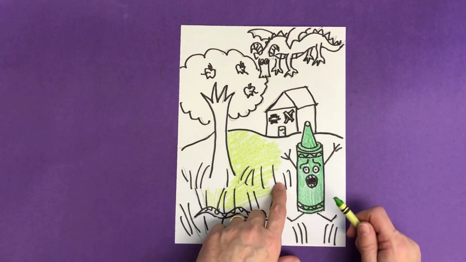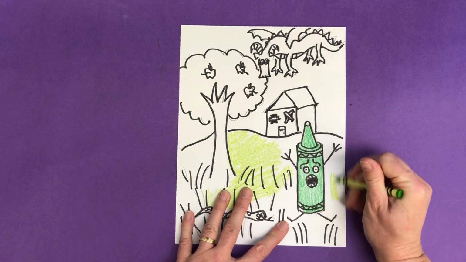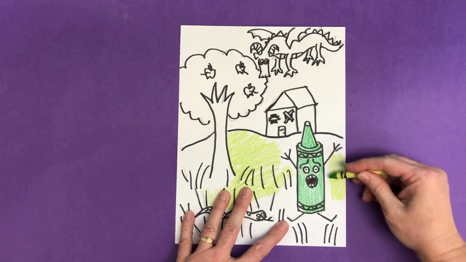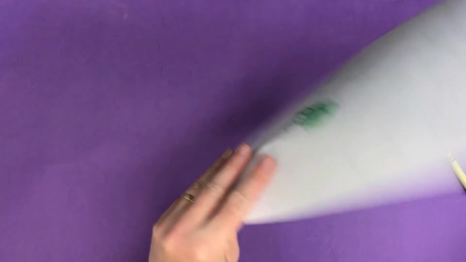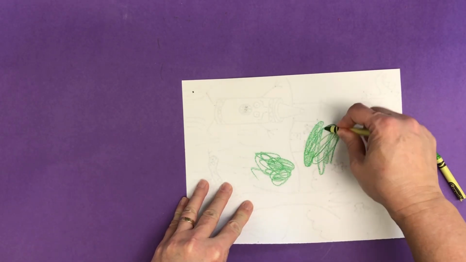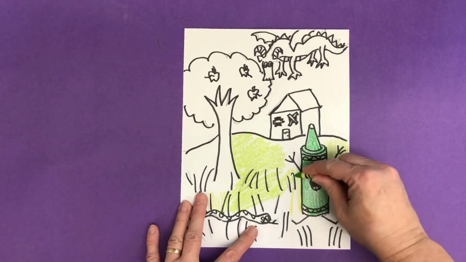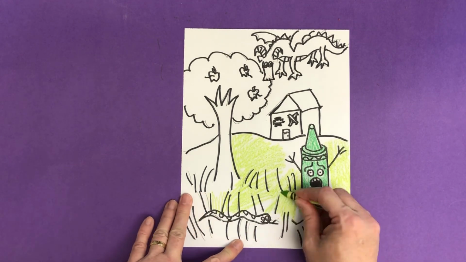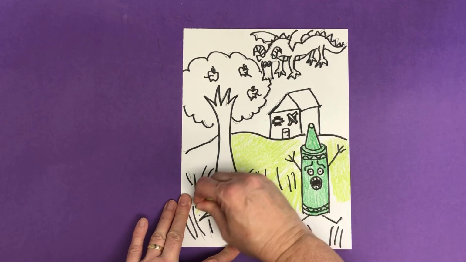All right, so you can see I've already started coloring this one. And when you color, I recommend doing short overlapping strokes on top of each other. So when I color, it's actually going to fill in more easily than if I went and did a scribble like this on the back, and I try to go back in and fill in all those areas, because that will take longer for me to do. I've chosen a good green for the crayon, and now I've chosen a different shade of green for the grass. And then I'm just going to go through here and make sure I color everything.